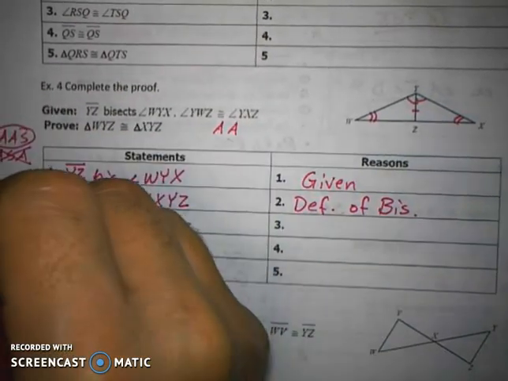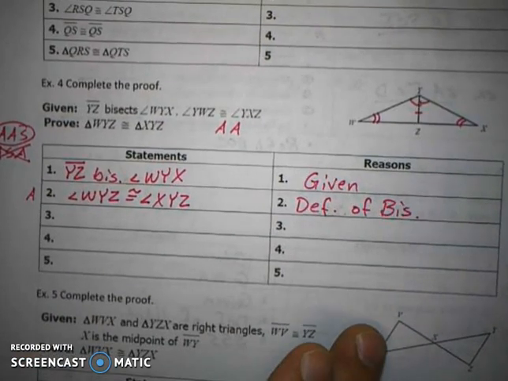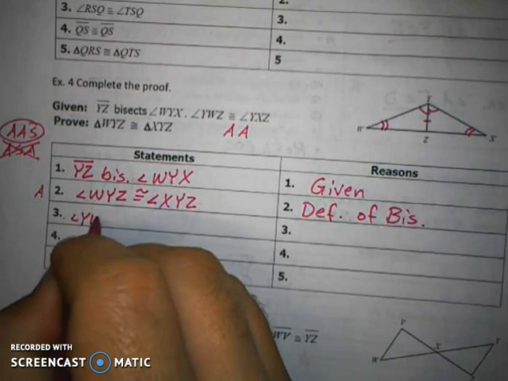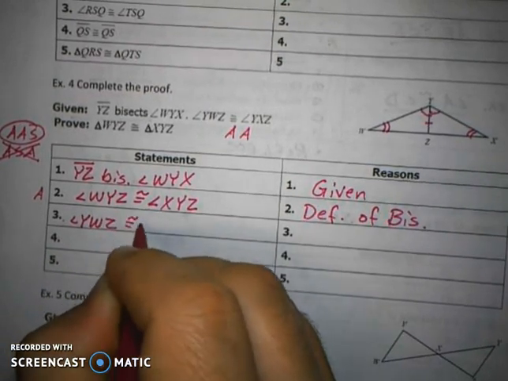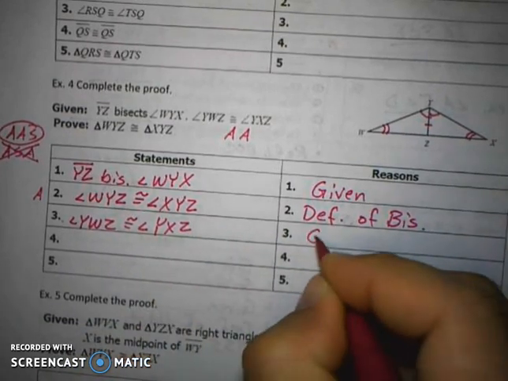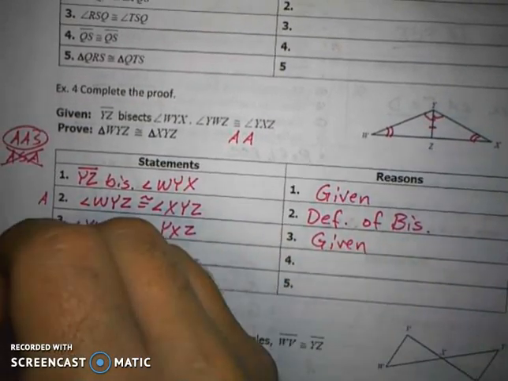That takes care of one pair of congruent angles. Now the other given, angle YWZ, is congruent to angle YXZ. That takes care of the other pair of congruent angles.